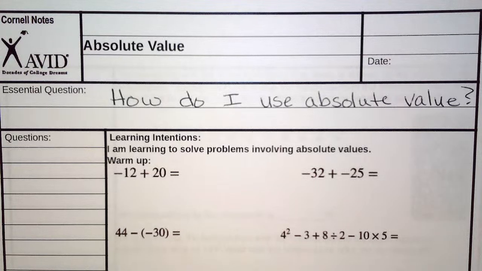I'm learning to solve absolute value problems. I'm learning to solve problems involving absolute values. So you've got 4 warm-up questions. The first 3 are about adding and subtracting numbers with different signs. Pause the video and see if you can do those 4 problems now.